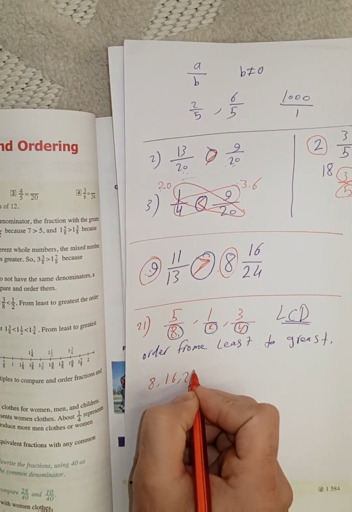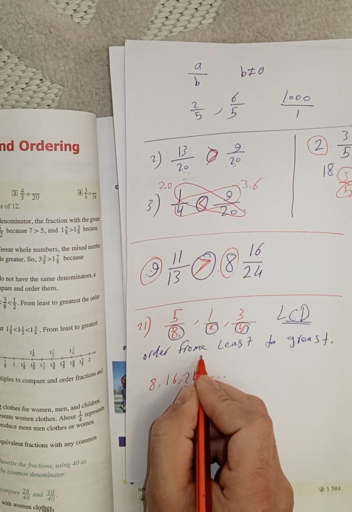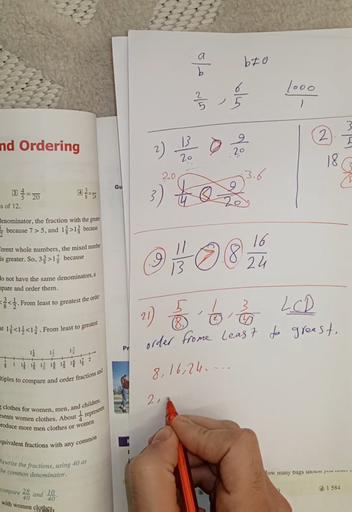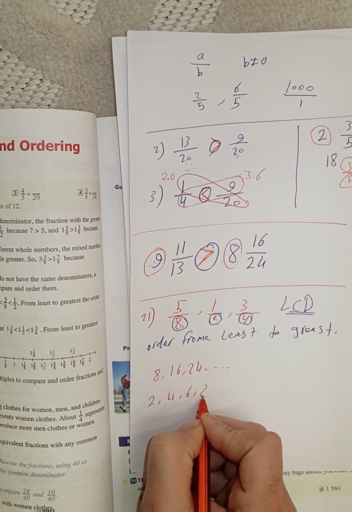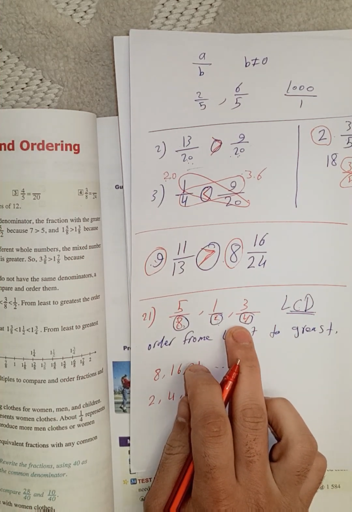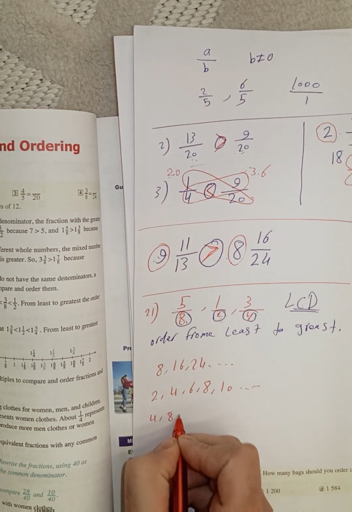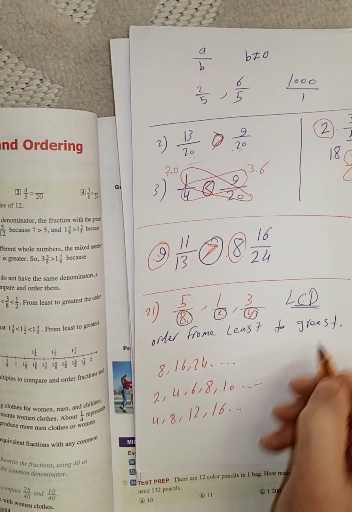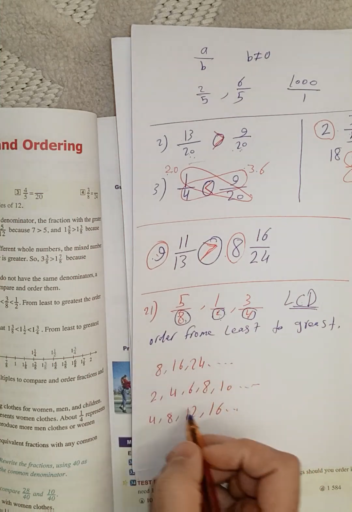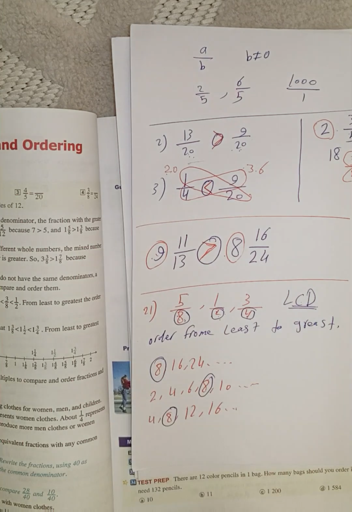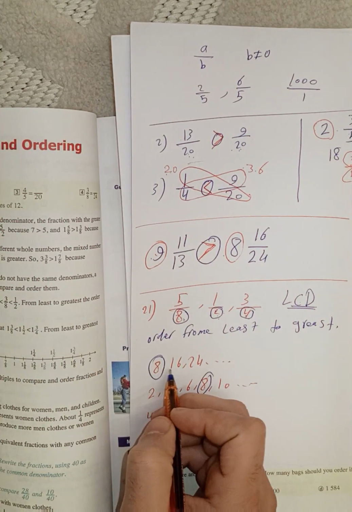Okay? Let's write the multiples of 8. 8, 16, 24, and so on. The second one is the multiples of 2. 2, 4, 6, 8, 10, and so on. The third one is 4. 4, 8, 12, 16, and so on. What number is the LCD here? I mean the least number that is the same. 8 is the least one and it is the same number.